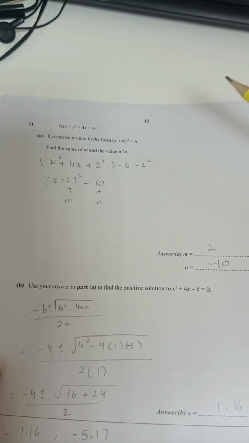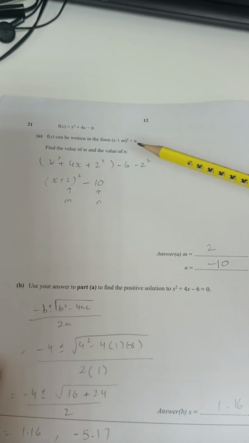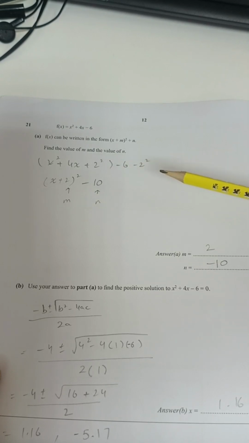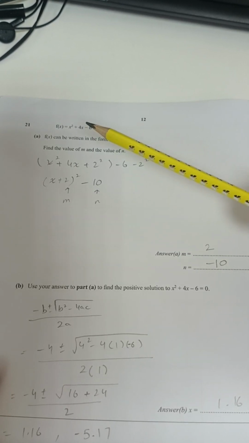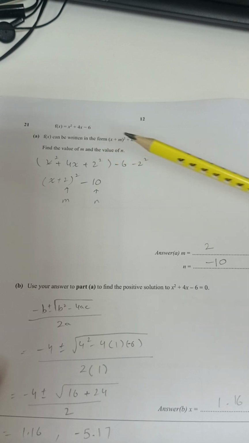Okay, so in this question, we're given the equation, and it says that f of x can be written in the form (x plus m) square plus n. Find the value of m and the value of n. So you can apply the completing the square method in this question, where you have to add the square of half of b on both sides. So you can see the value of b over here is 4. So if we take half of 4, that is 2, and we have to take the square.